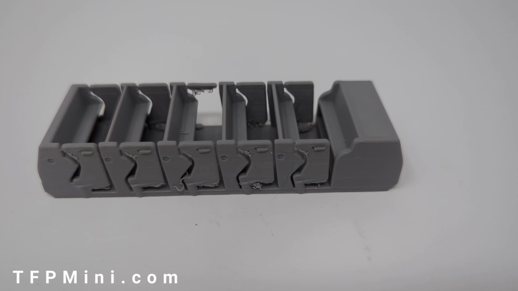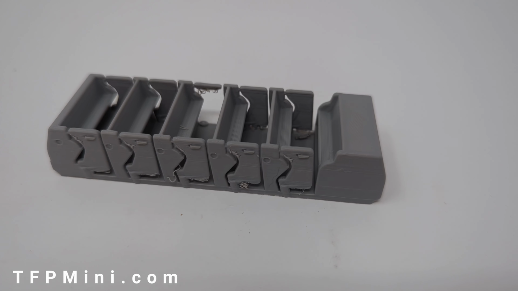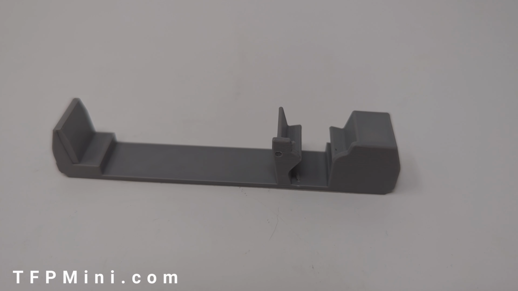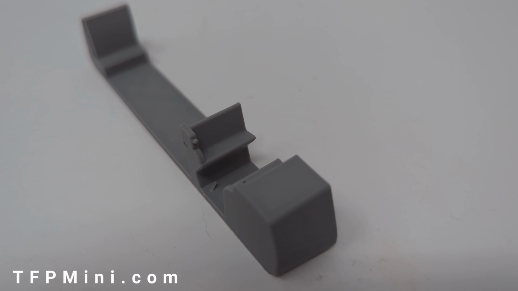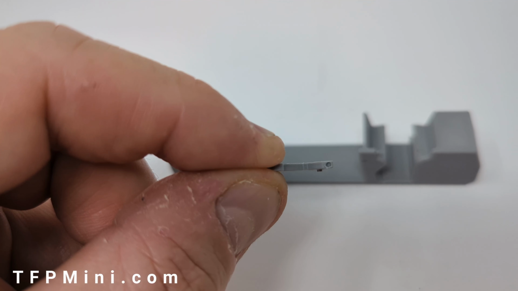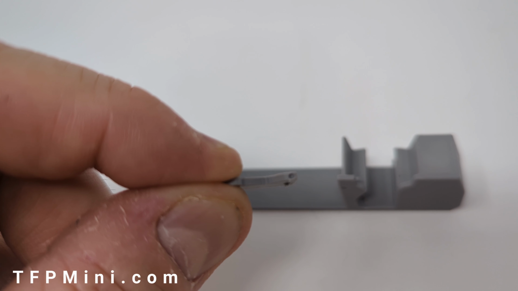I was hoping to just print the bottom half as one piece without supports, but it's a mess, and one of the doors didn't print at all. So I need to print the doors separately, which means I have to model in various pegs and holes so things can be lined up and glued together later. Another test print later, and we're in good shape, so I did a full print of all parts.